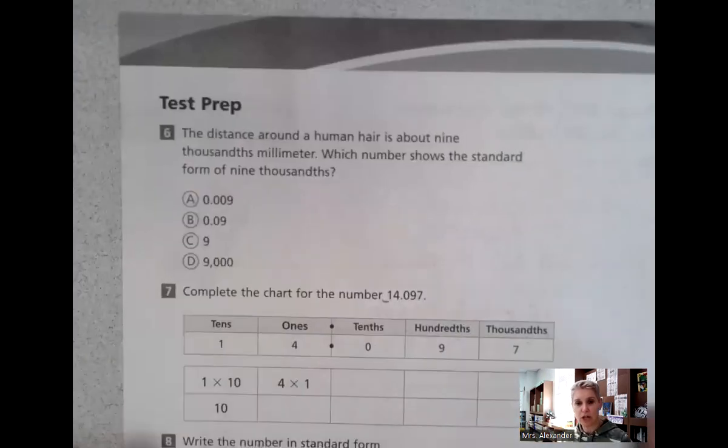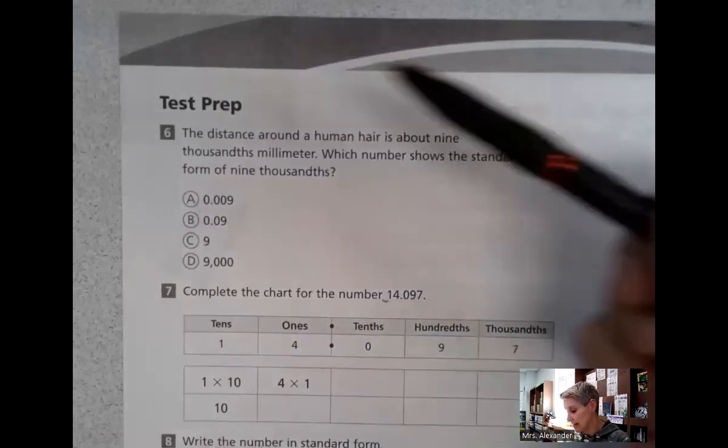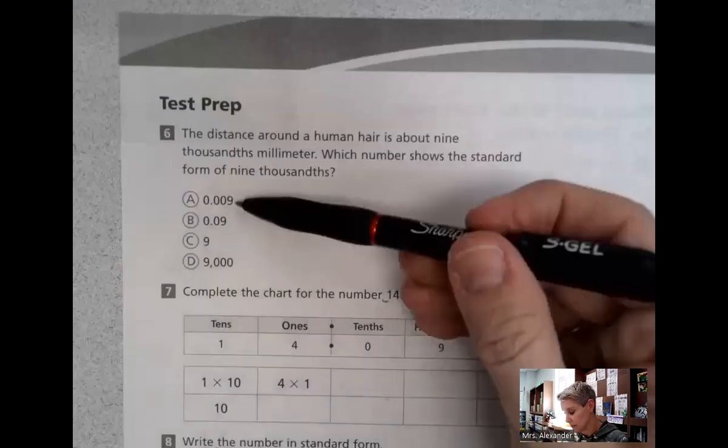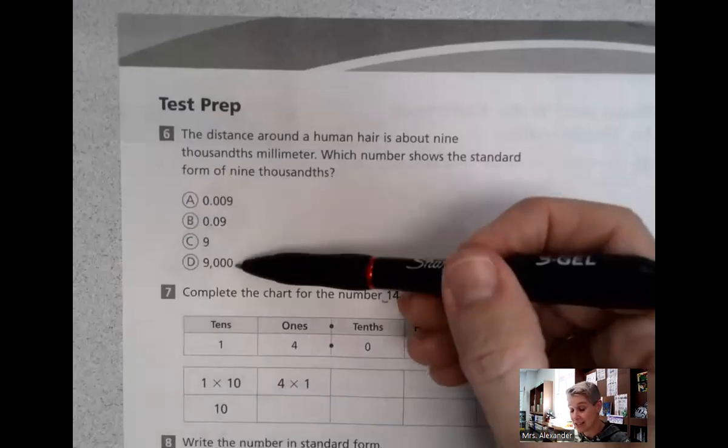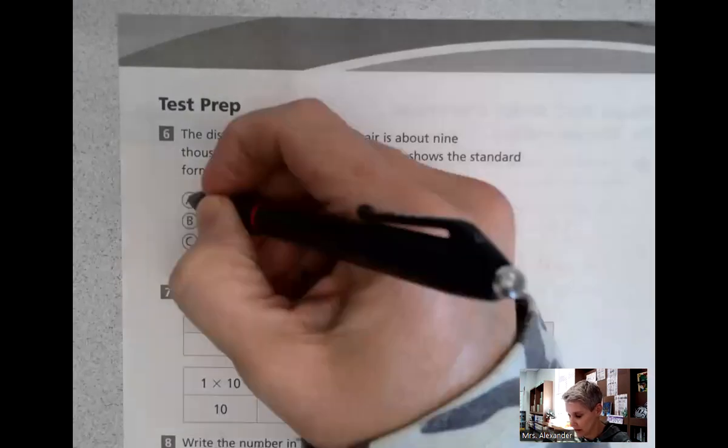Okay, test prep. The distance around a human hair is about 9 thousandths of a millimeter. Which number shows the standard form of 9 thousandths? Standard form, we just use the numbers, the digits, right? 9 thousandths. I have 9 hundredths. I have 9. I have 9,000. Be careful. It is letter A.